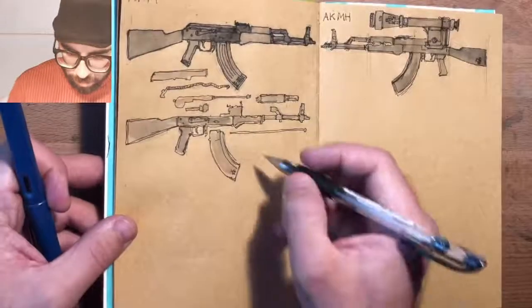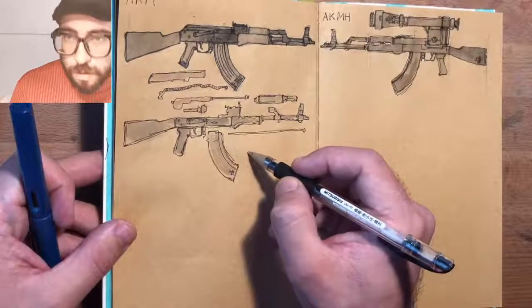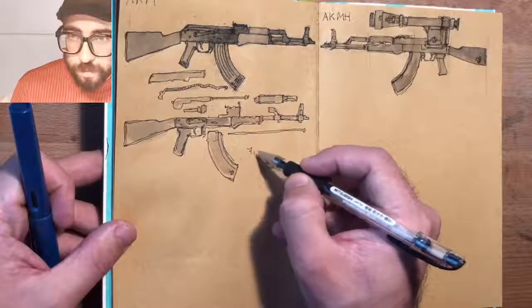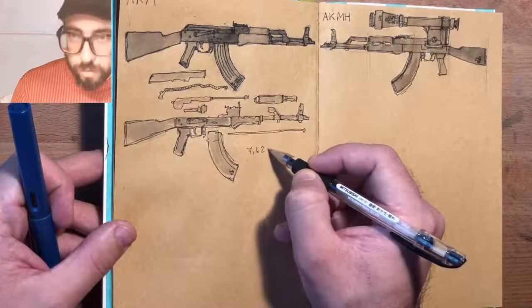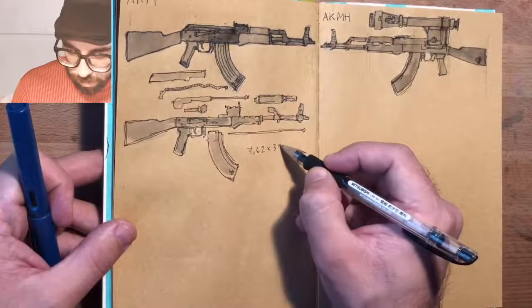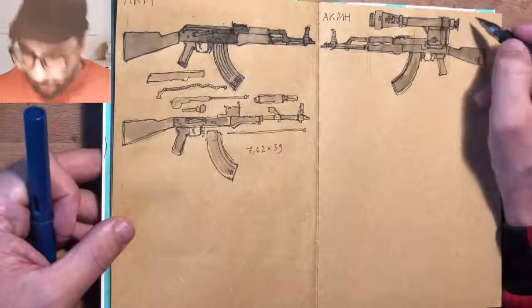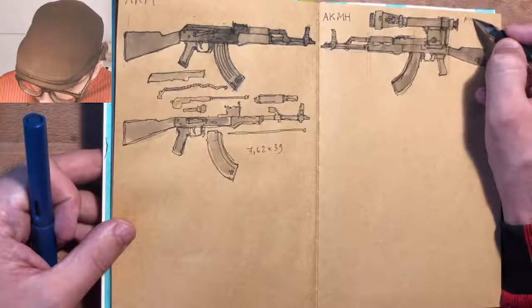So it's caliber 7.62x39. This night vision.